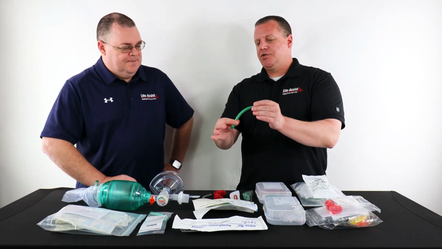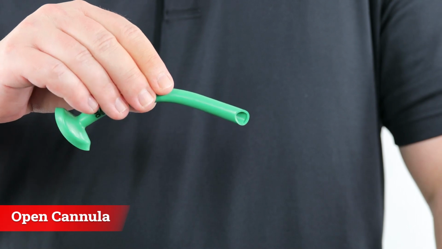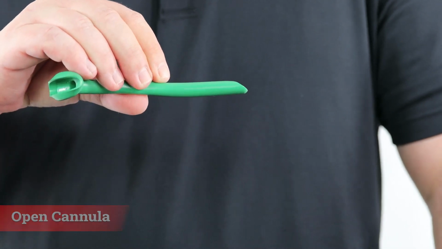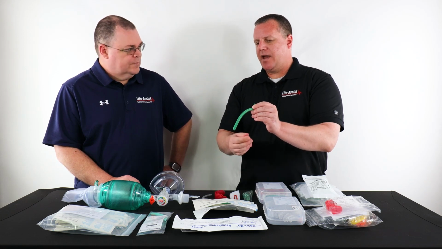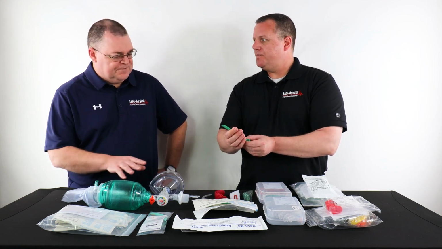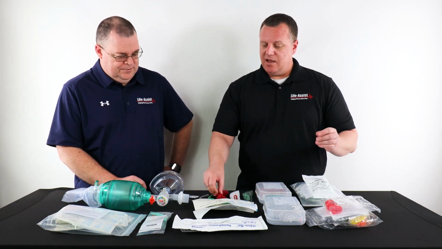And then going down the tube, the open cannula allows us to get that oxygen, and it's a very flexible type of rubber tubing, so it's not as rigid as the OPA. Are these one size fits all? They are not. They actually come in a lot of different sizes.